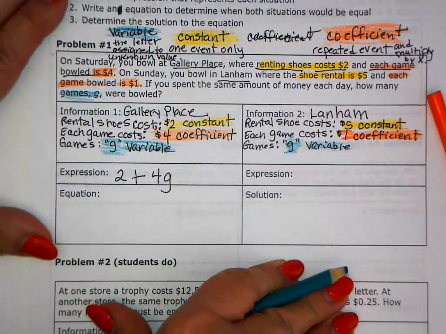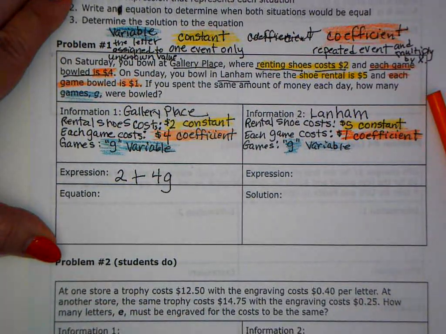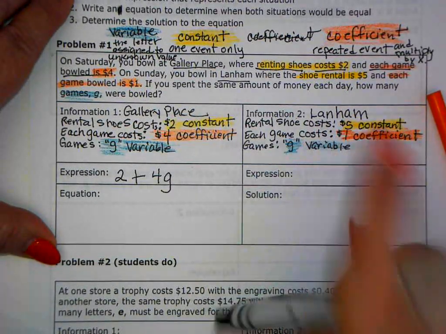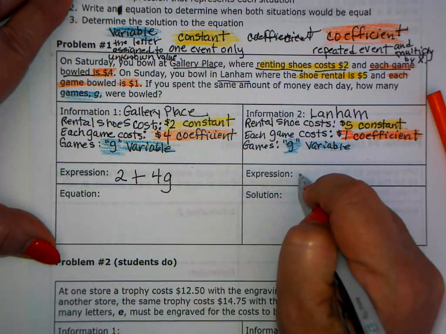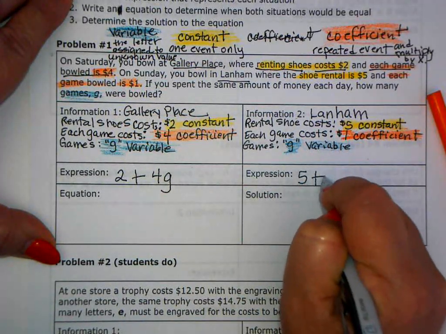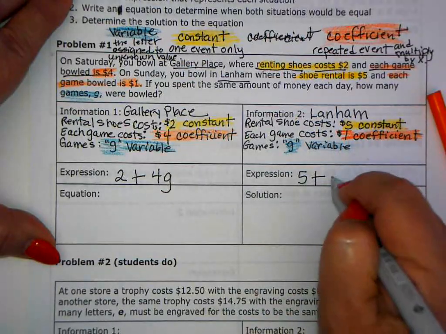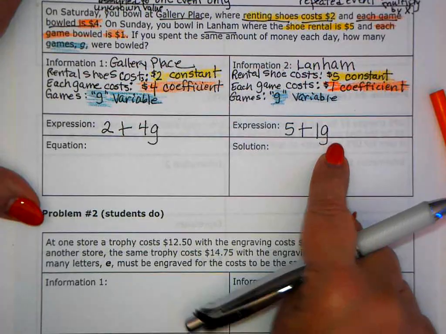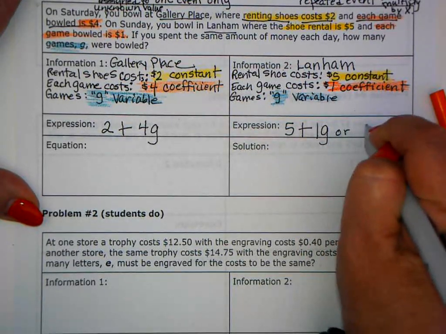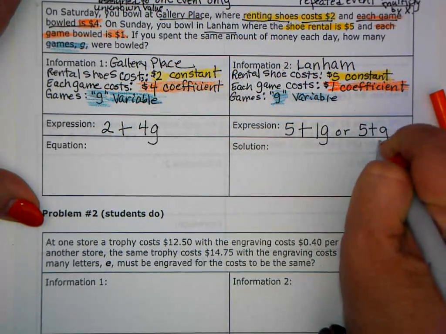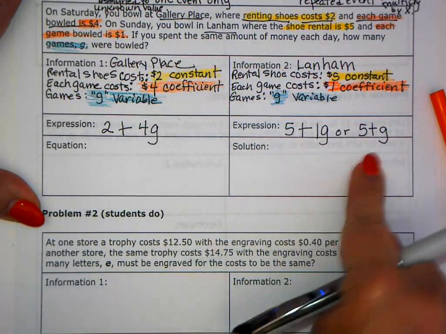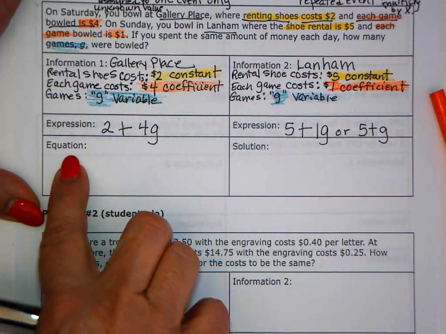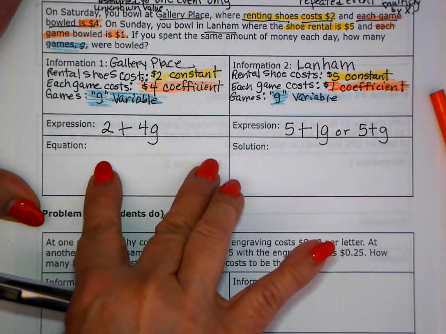Okay, now I'm going to create an expression. Again, I'm going to have just my constant, which is a whole number. It's a number that's left by itself. So it's going to be 5 plus, well, 1G, because I'm going to multiply those together. So we can leave it like this, or it could be 5 plus G. Do these both say the same thing? Yes, it does.